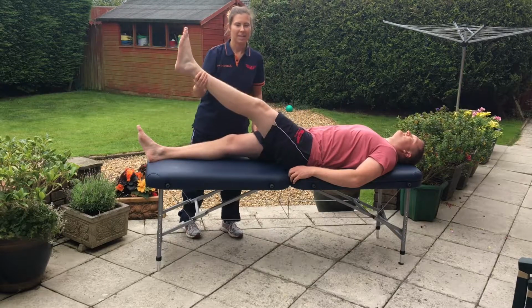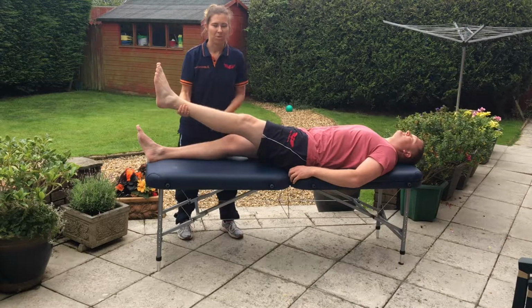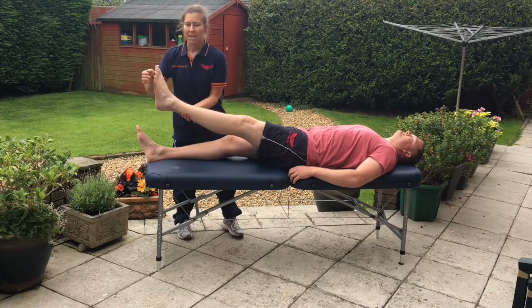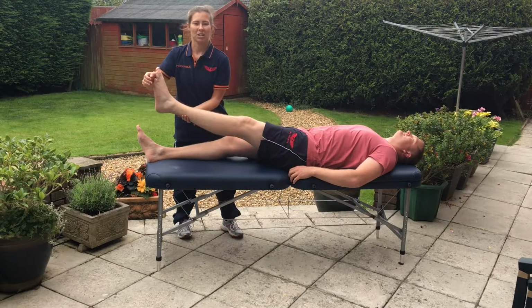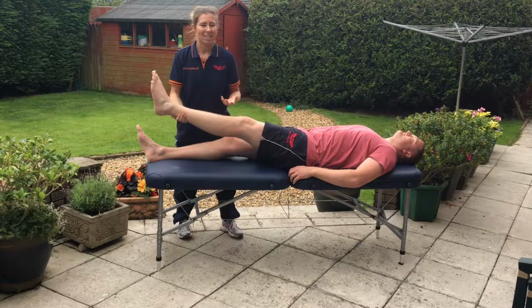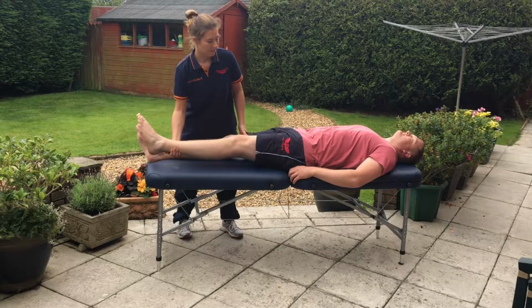Okay. If they did have pain, then we drop the leg to where the pain was reduced, and then we would passively dorsiflex the ankle. If this induced pain in the lower back, then this would suggest tension on the dura mater, suggesting a lesion within the spinal cord. Okay.